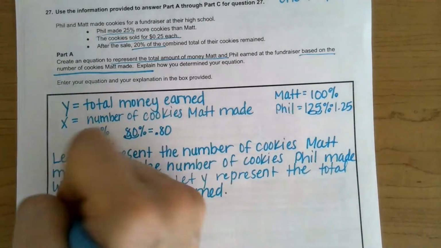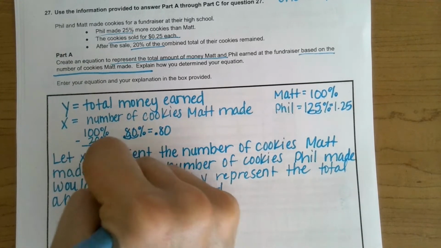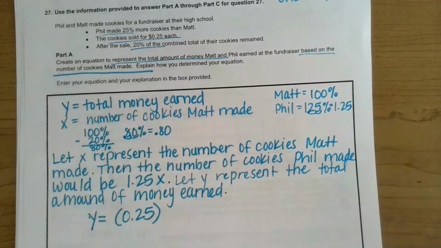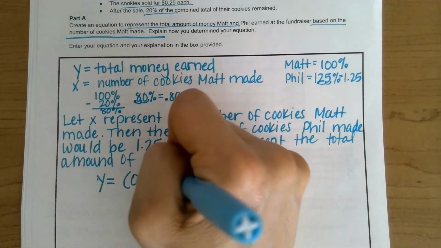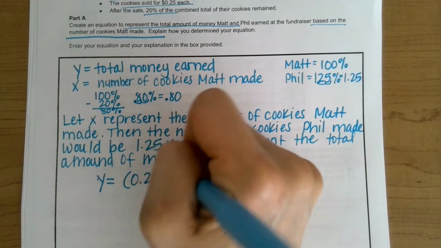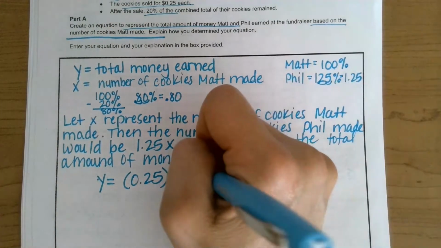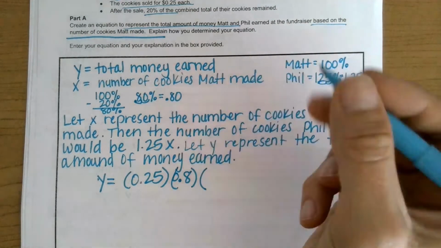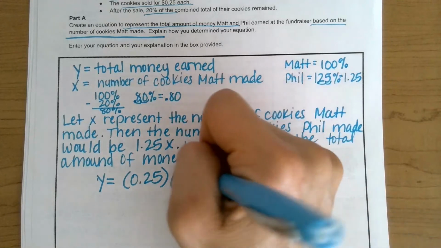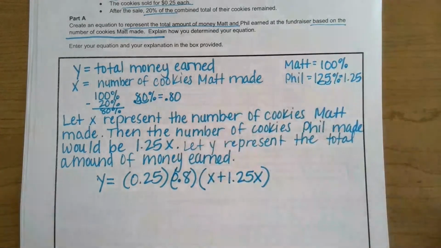So for our equation, it would be y equals 0.25 for the amount of money charged for each cookie, times 0.8, because 80% of the cookies were sold. And then to combine Matt and Phil's total cookies, it would be x plus 1.25x.